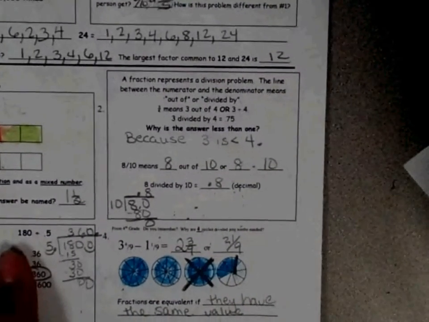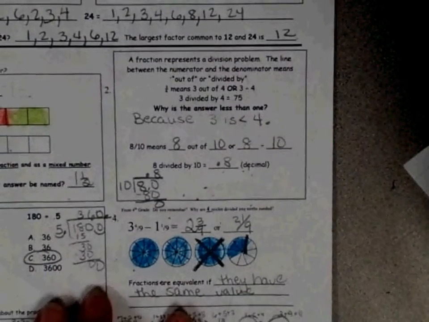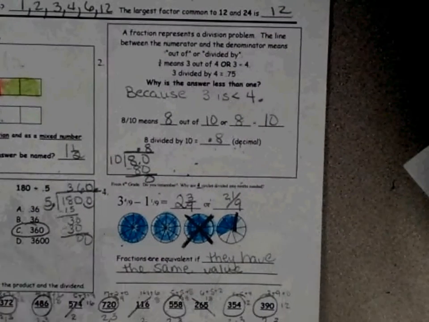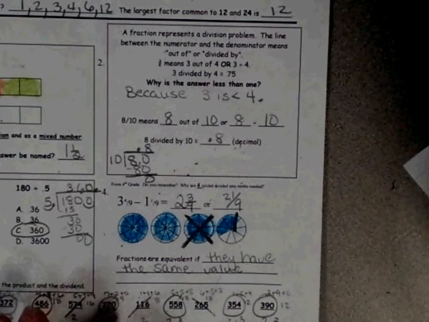All right, number 2. A fraction represents a division problem. The line between a numerator and denominator means "out of." So if I have 8/10, that means 8 out of 10, or 8 divided by 10. So 8 divided by 10 is 8/10.